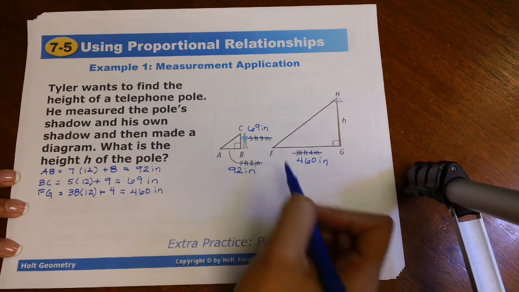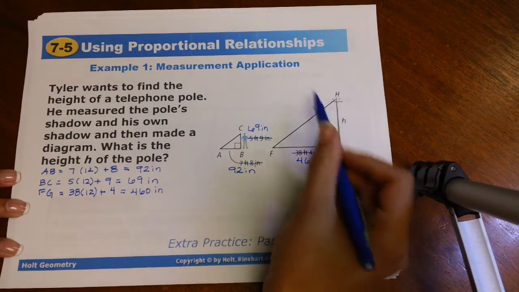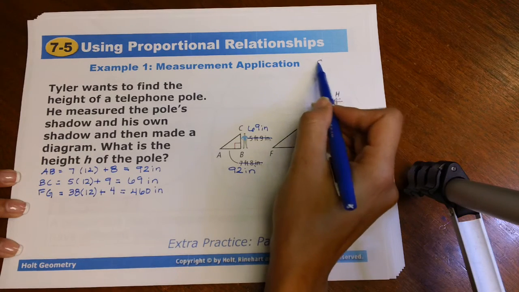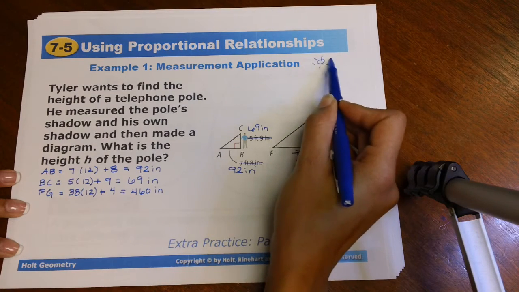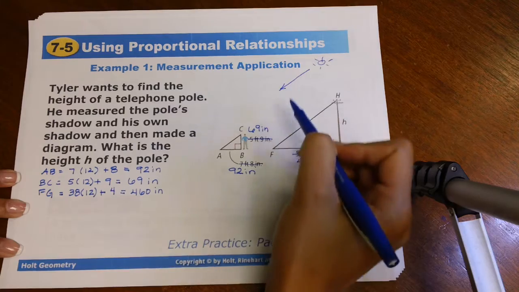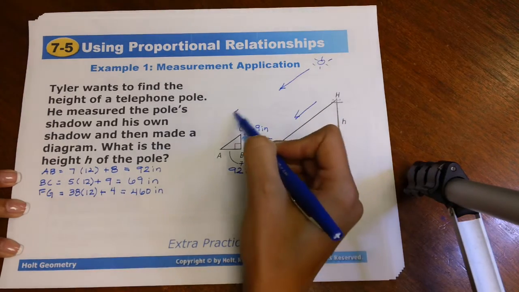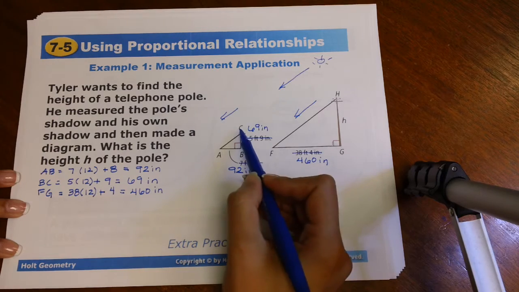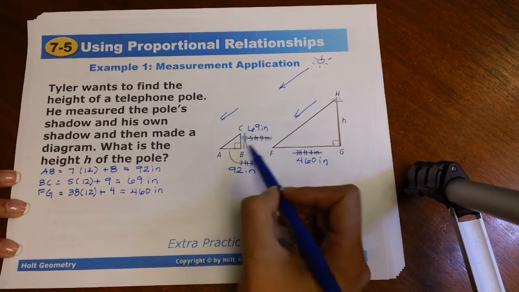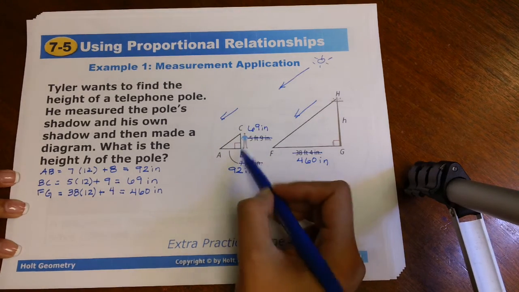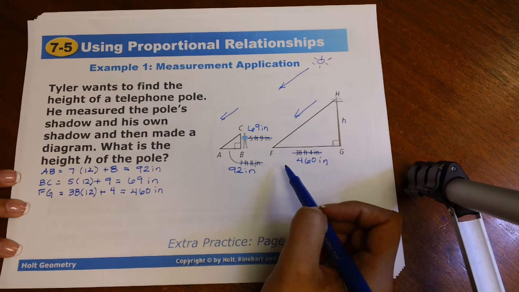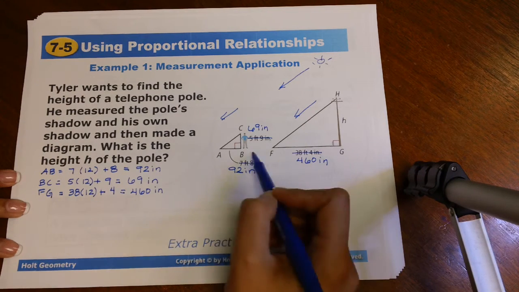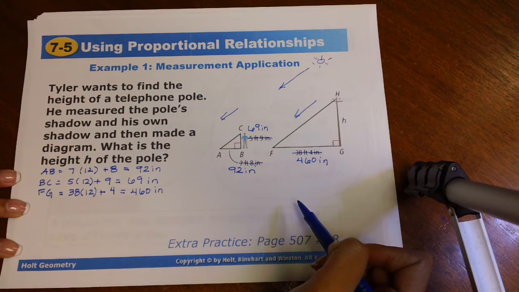So we have an angle, and we know that the sun's rays, so if I have my sun right here, are going to be parallel no matter what. So they're always going in the same direction. So we know that these two lines are parallel. We know that the pole and Tyler are parallel, those lines, because they are both going vertically, and then the ground is obviously going in the same direction as itself. So my triangles are similar.